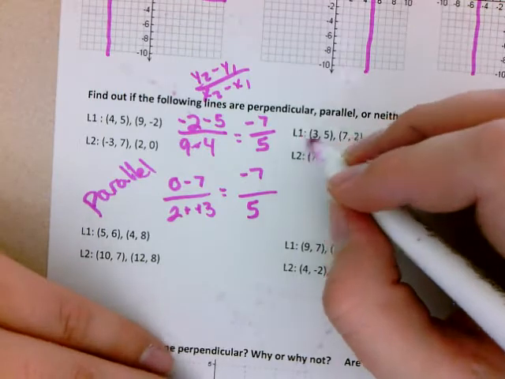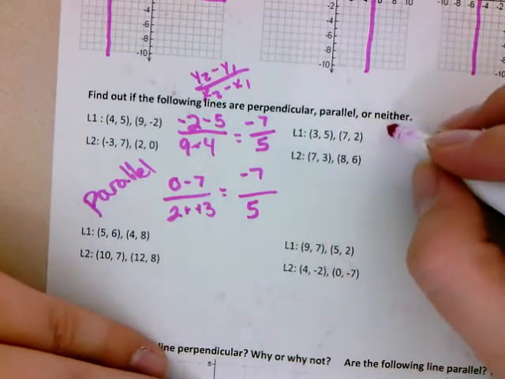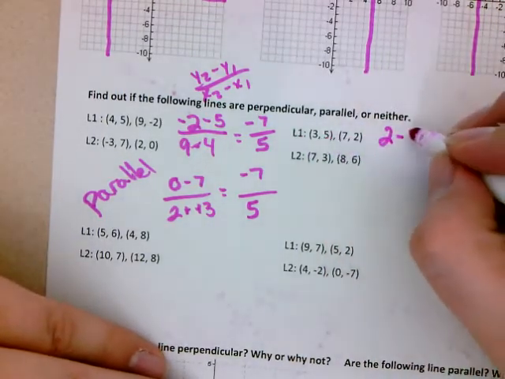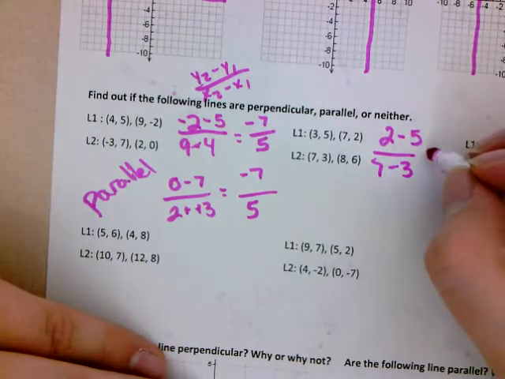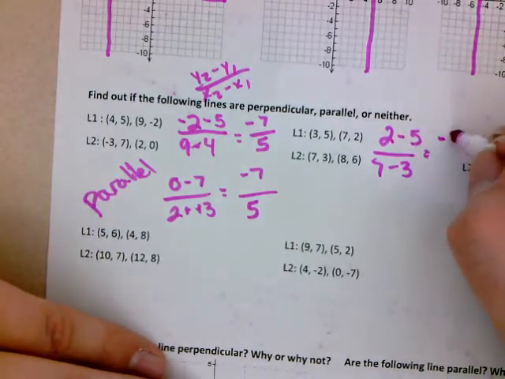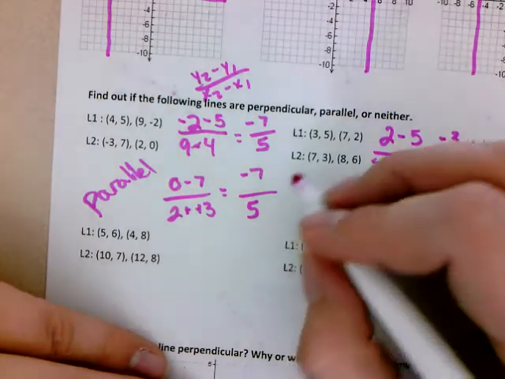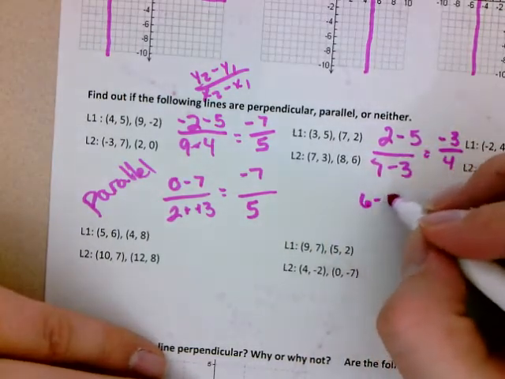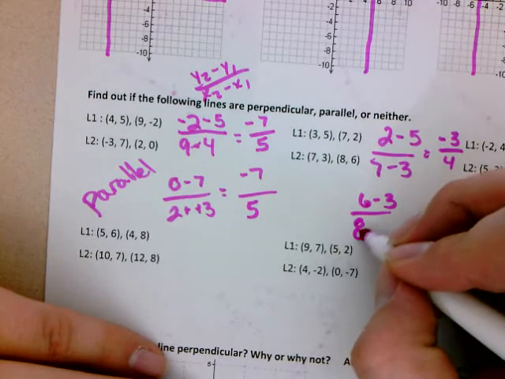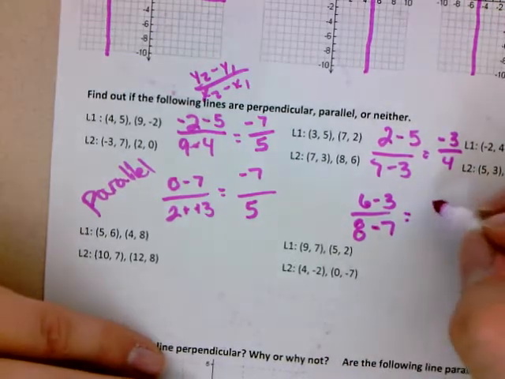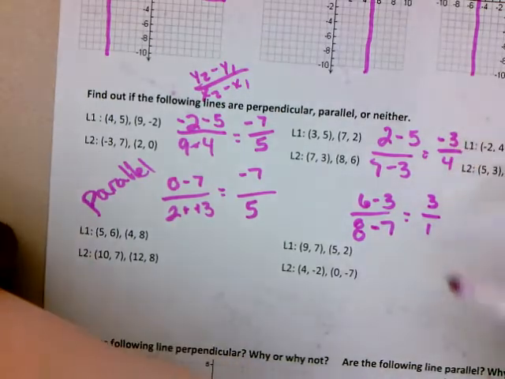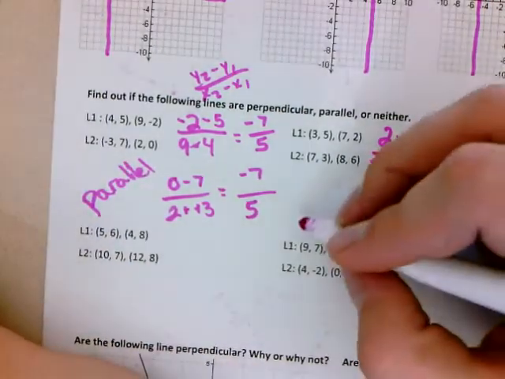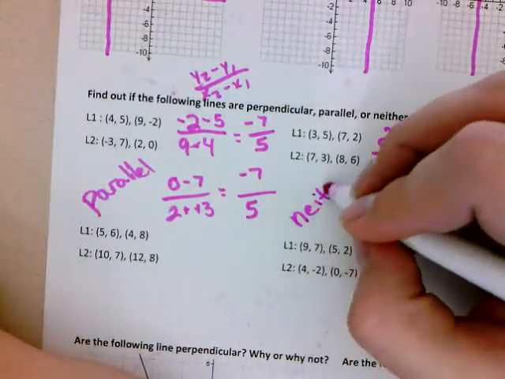Next one, right here, we're going to do the same thing. We're going to take 2 minus 5, put it all over 7 minus 3. You should get negative 3 over 4. This one, we take 6 minus 3, put it over 8 minus 7. We get 3 over 1. 3 over 4, 3 over 1, they have nothing in common, so they are neither.